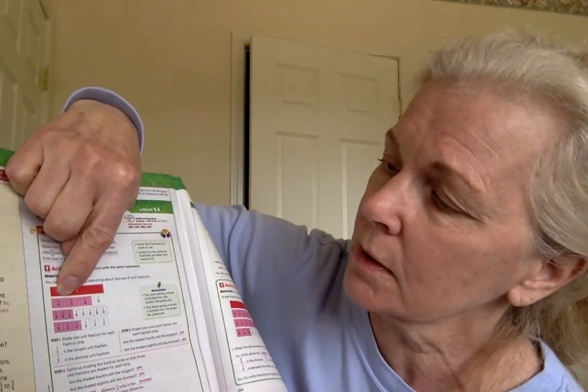So if you go back to the page where the fraction strips are, you can see there's a difference between fourths and eighths and sixths. That website that I told you about would really be helpful with this one. And it's kind of fun too. You do not have to do number 9, so we're going to go to the last page.